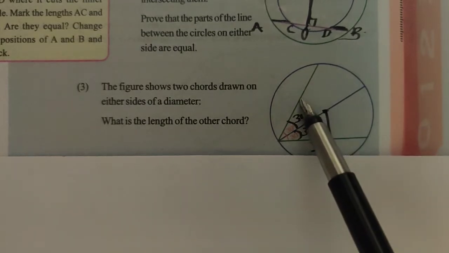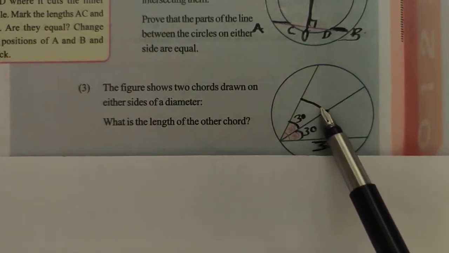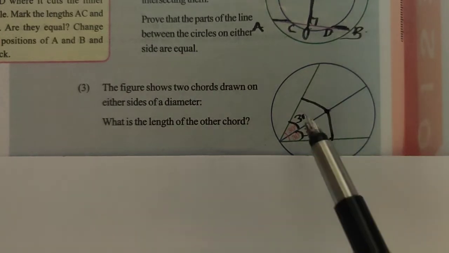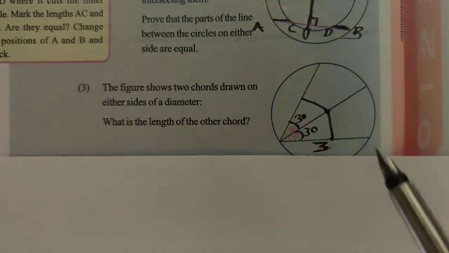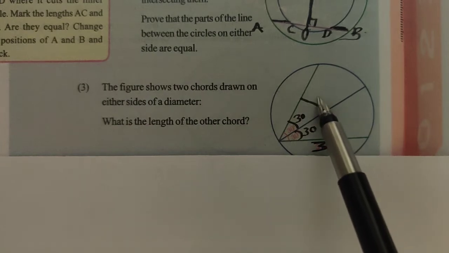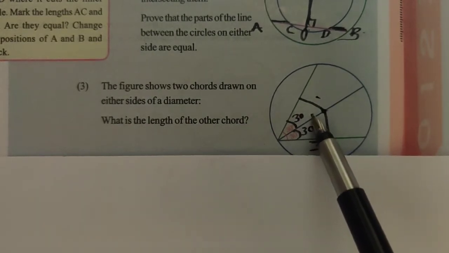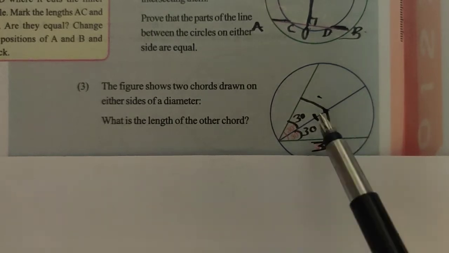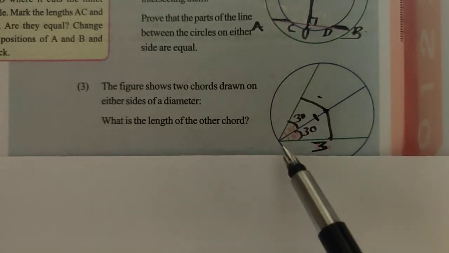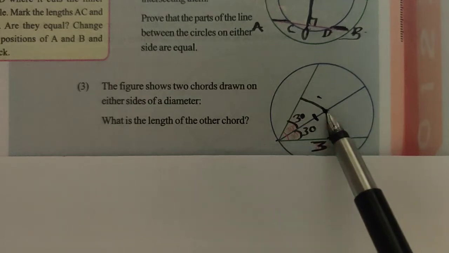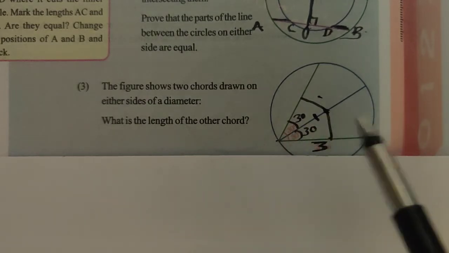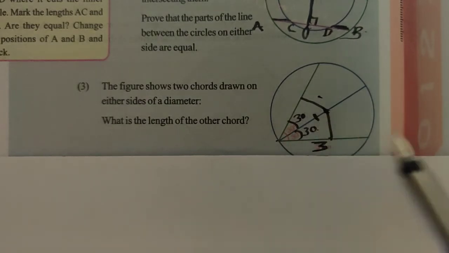And you can see a perpendicular to this chord also. Then what happened? Consider these two small triangles. This side is a common side. From this point to this point, this line is a common side to both these two triangles.